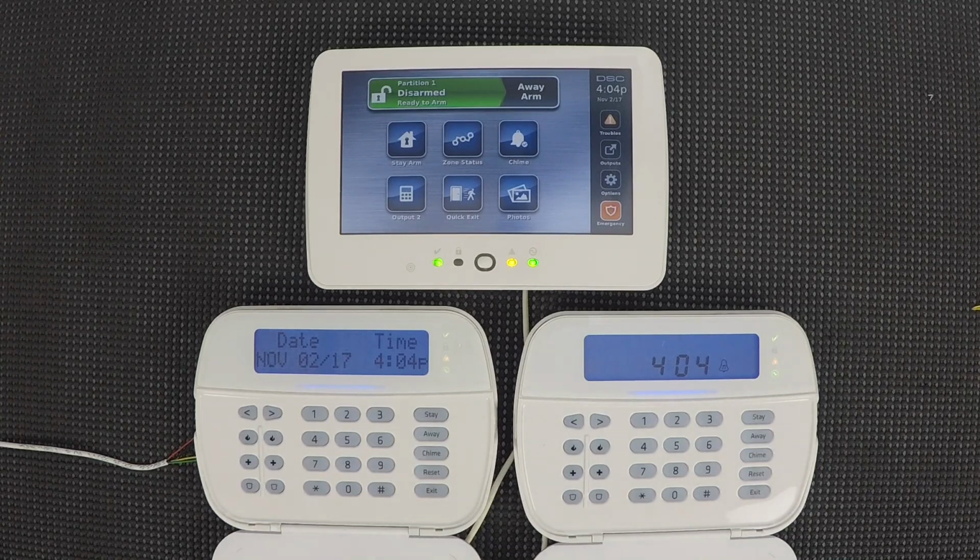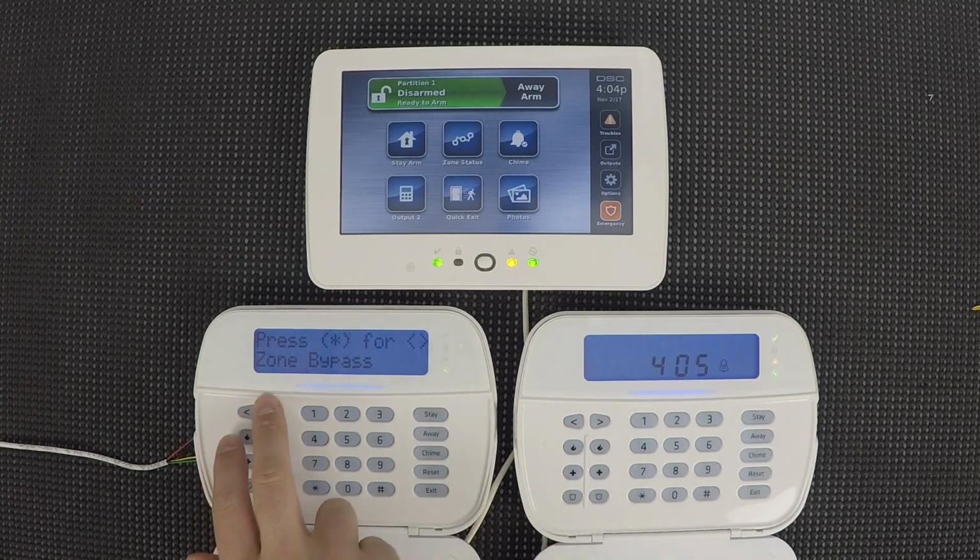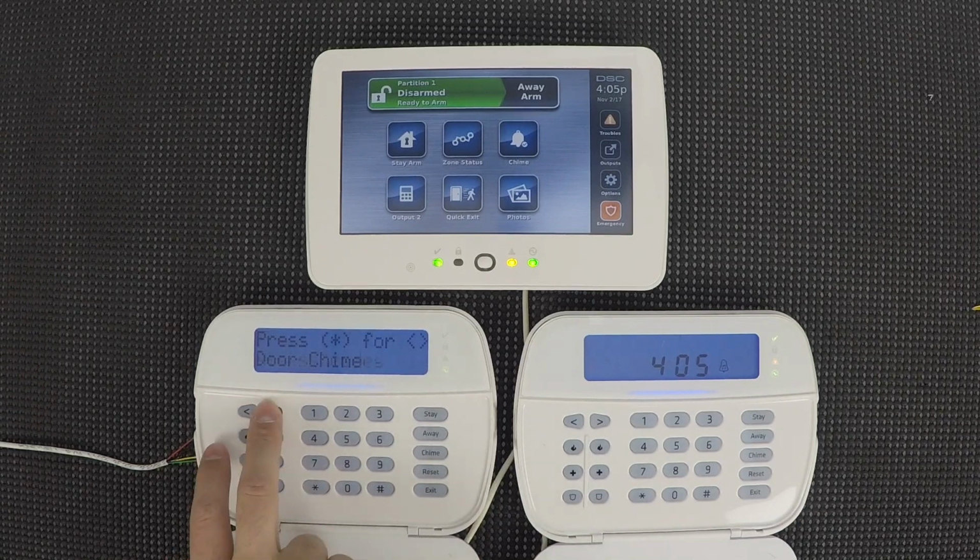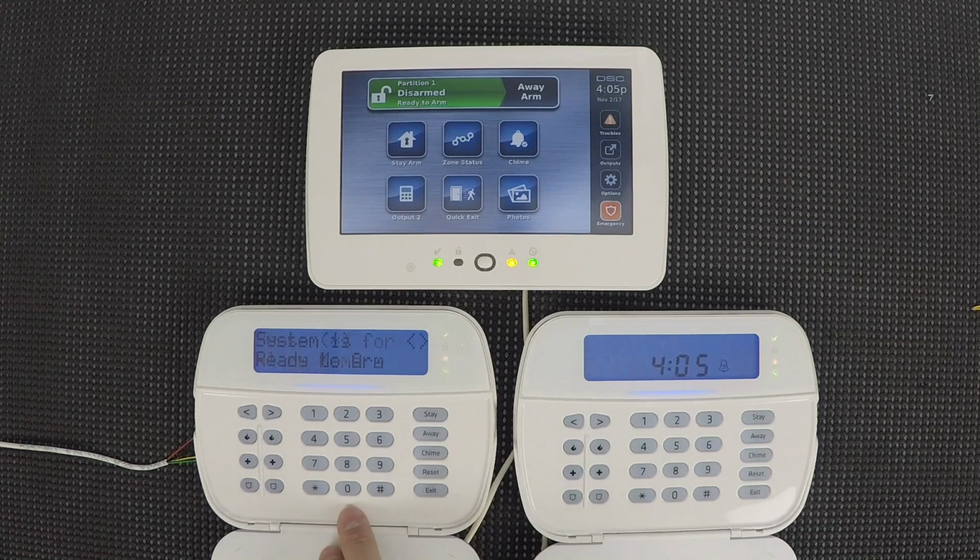So the first thing I'm going to show you is what programming looks like. I'm going to start with the mid-level base model here, the LCD style. We'll do *8, and you can see when you push buttons here, I'll go slower, it shows press star for zone bypass. You can scroll and see various things. This is the star menu, as they call it. But the hotkey for programming is 8, so we'll do *8, and it says enter your installer code.